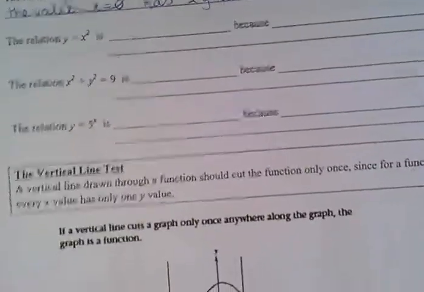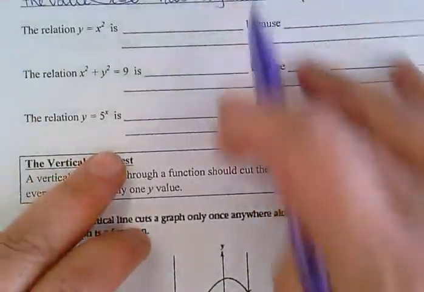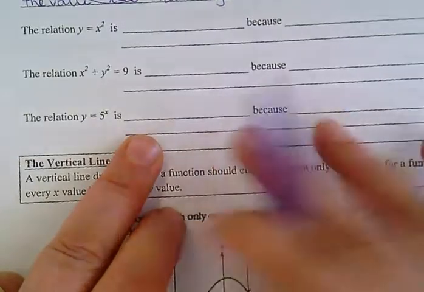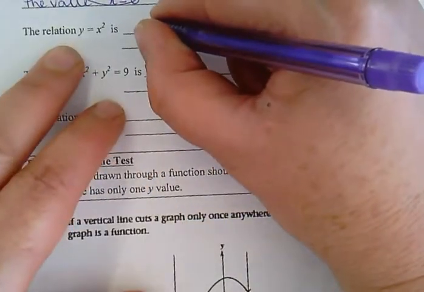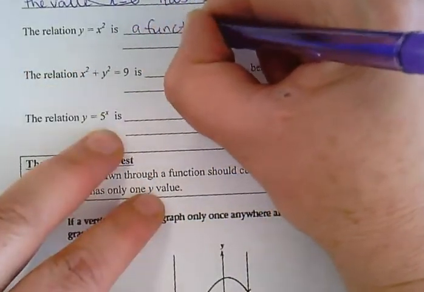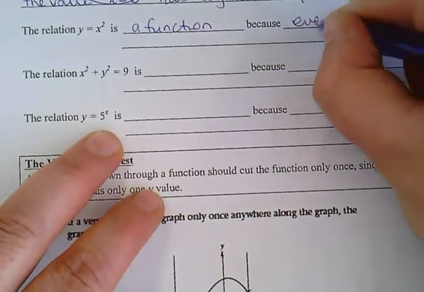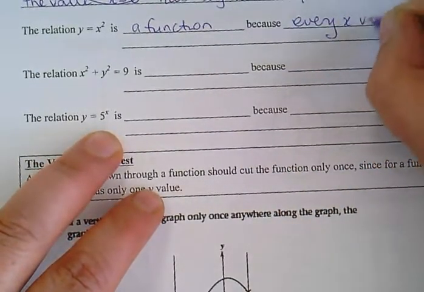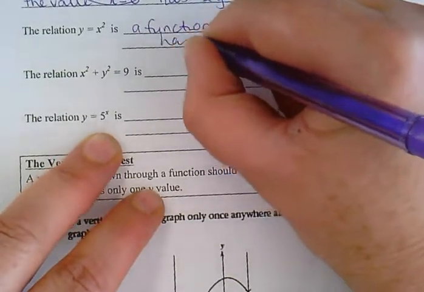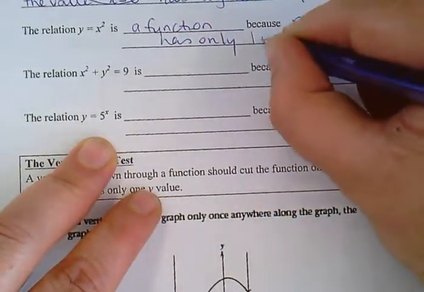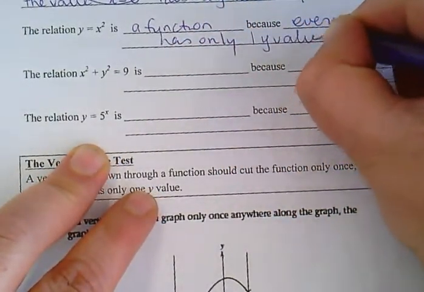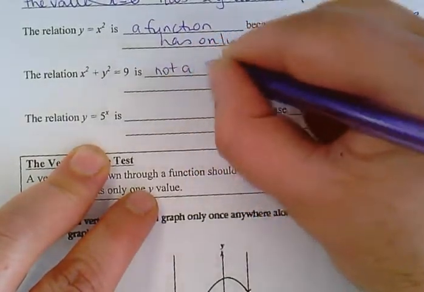Now, I wrote all the answers to this on the page before. Are you okay with that? The relation, the parabola is a function. Why? Because every x value has only one y value. The circle is not a function.